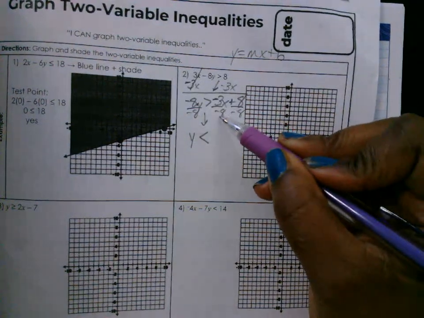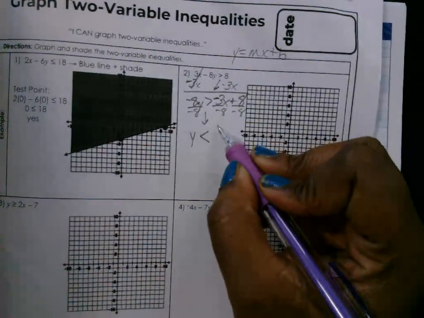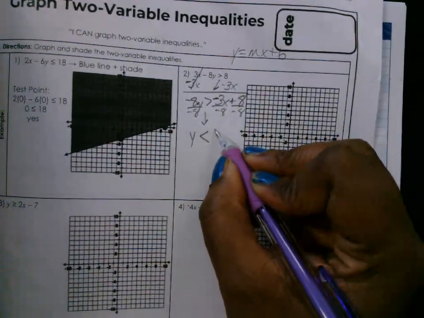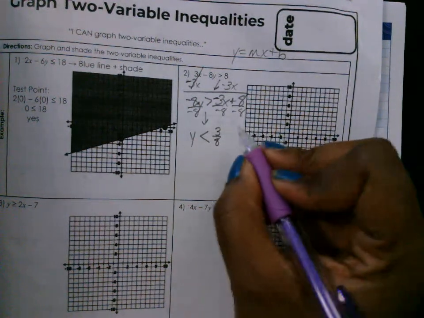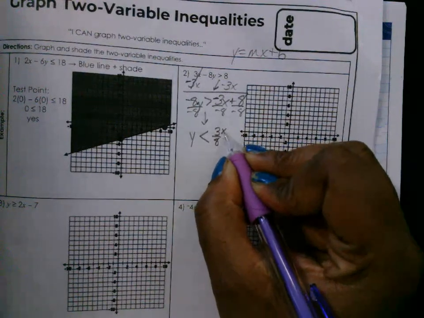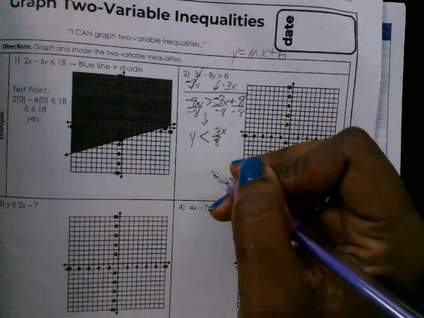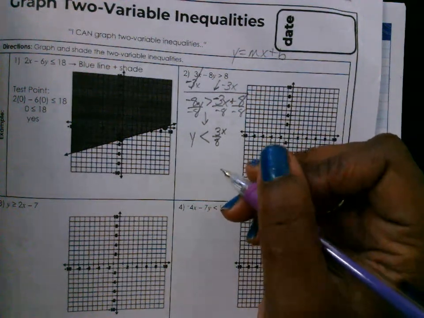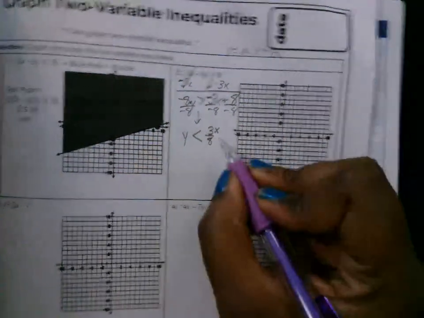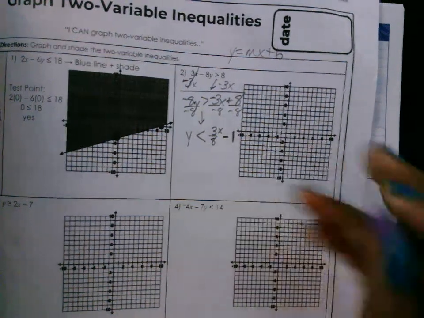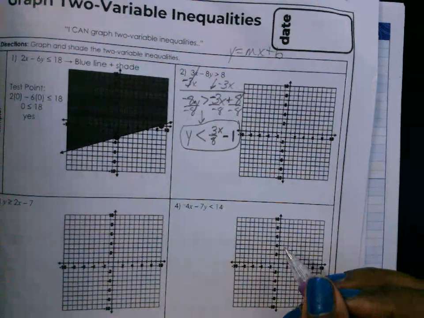A negative 3 divided by a negative 8, we're going to keep it as a fraction. So we're going to just keep it as a reduced fraction of positive 3 over 8, because a negative divided by a negative is going to make that a positive. We got x either at the top as a numerator or out to the side, but x is never going to be a denominator because that's not going to be linear anymore. So please don't put x at the bottom of the fraction. A positive 8 divided by a negative 8 is a negative 1, so we have minus 1. This is the inequality written in slope-intercept form.